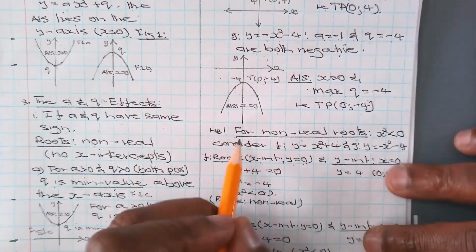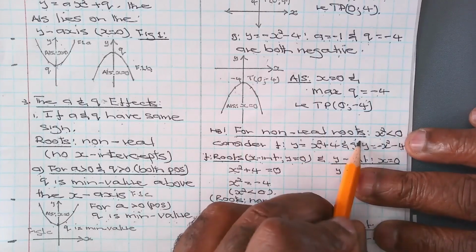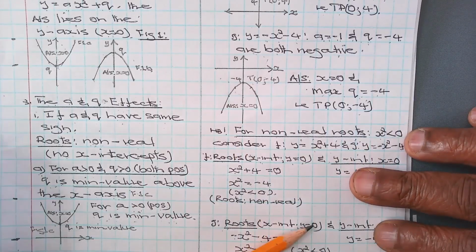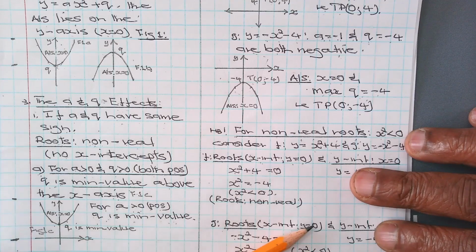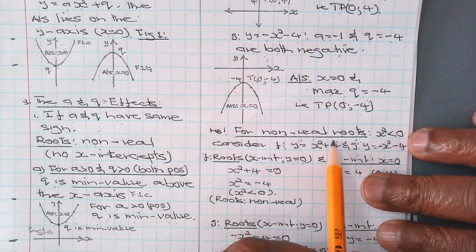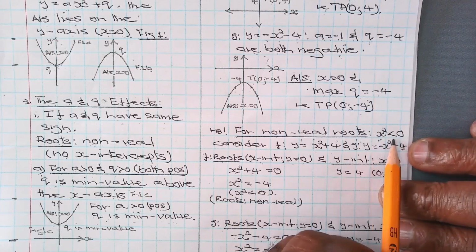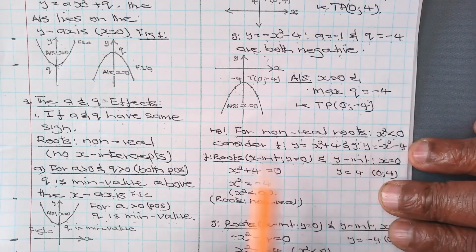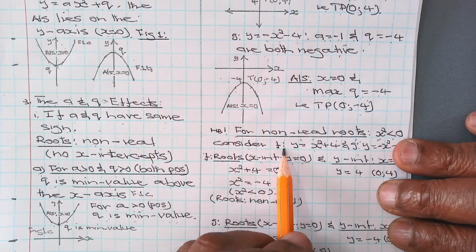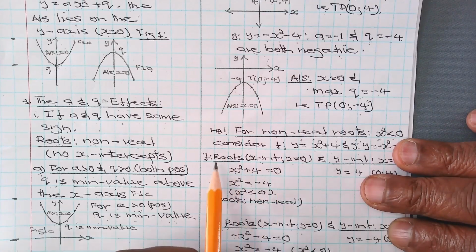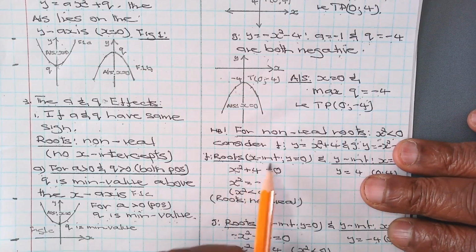Now, let's go for non-real roots. If you see non-real roots, you must know your graph doesn't cut or touch the x-axis. Why? For non-real roots, x squared is less than 0. Let us consider the graph of f again. We are looking for roots, which are x-intercepts.